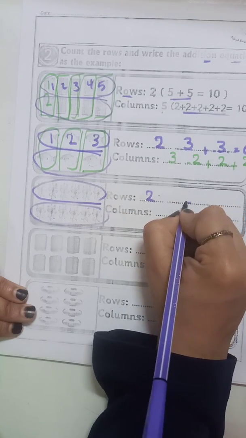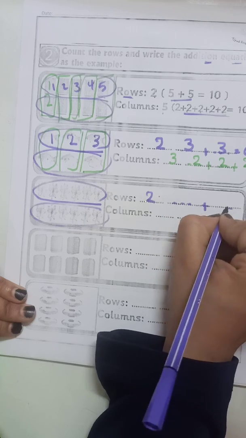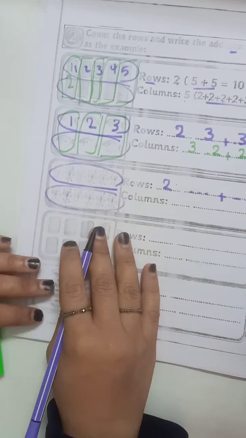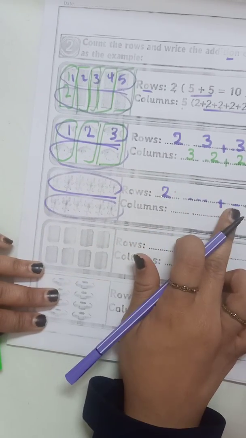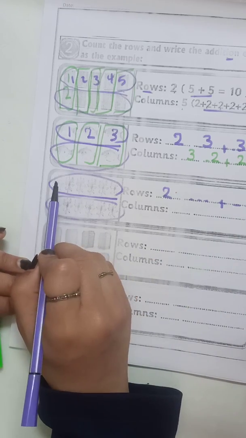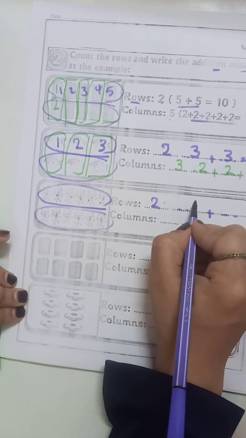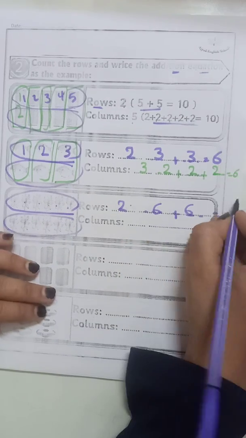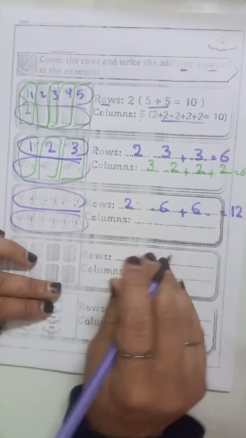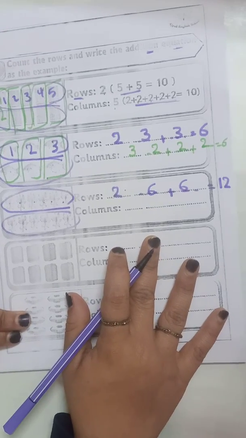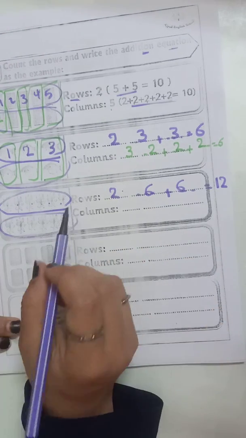Okay, so how many dots here? 1, 2. Write here what and write here what? 1, 2, 3, 4, 5, 6. 6 plus 6, from the double we know 6 plus 6 equals 12. Okay, the next one.